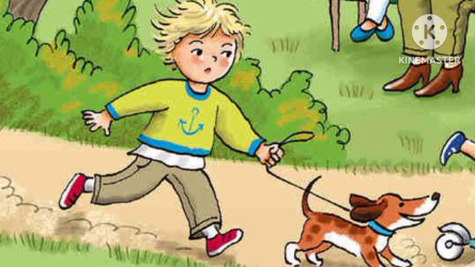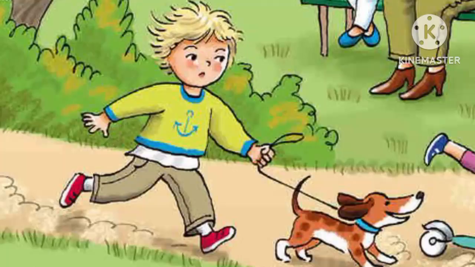Describe it. I think you have completed. Now you are going to describe his feeling, his emotion. What is he doing now? The action he is doing. Why is he running after the dog? What is he holding in his hand? Describe it and write it down. Take your own time, pause the video and write it down.